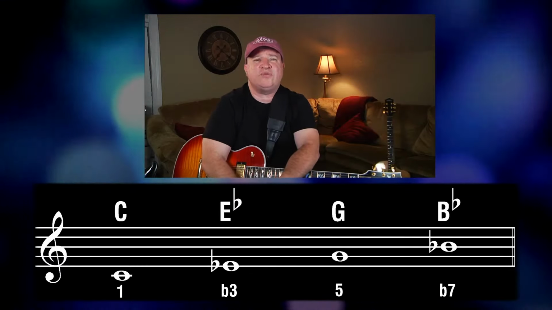Let's do it in a couple other keys. What about a G minor 7th? If I had to do a G minor 7th with the formula 1, flat 3, 5, flat 7, it would be in the key of G: G, A, B, C, D, E, F sharp, G. So the 1, flat 3, G. The third is a B, but we don't need a third.